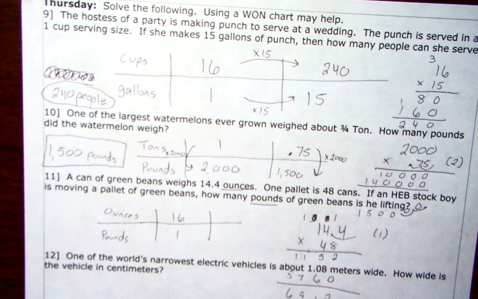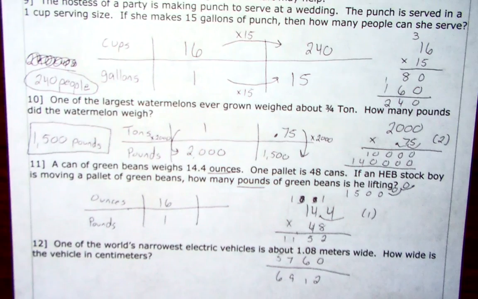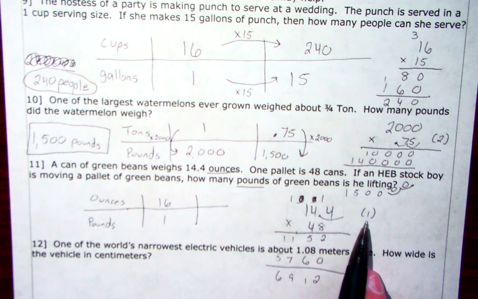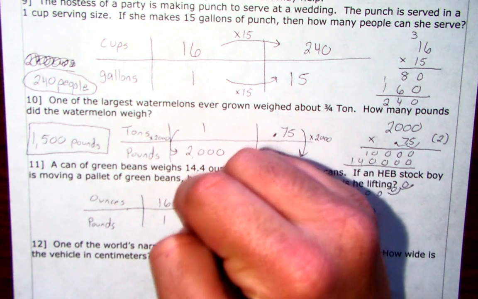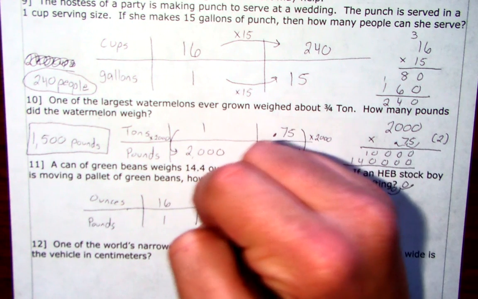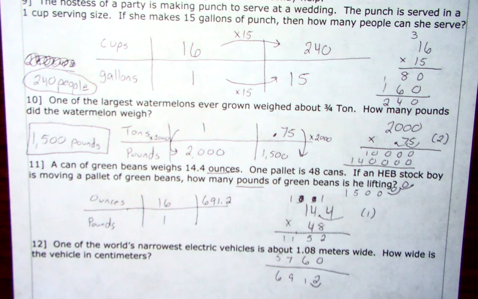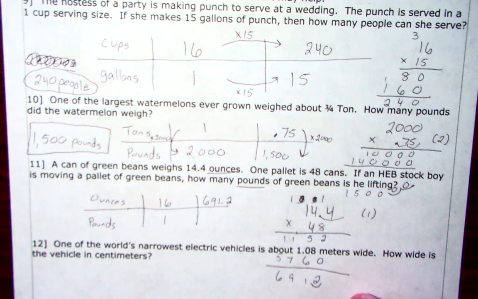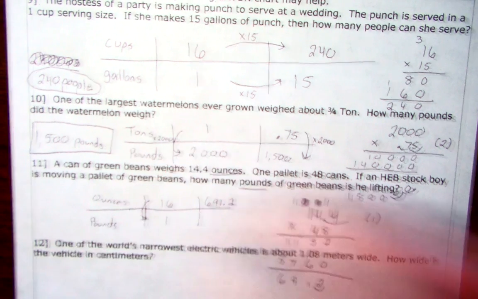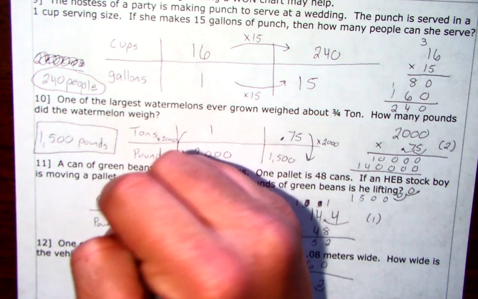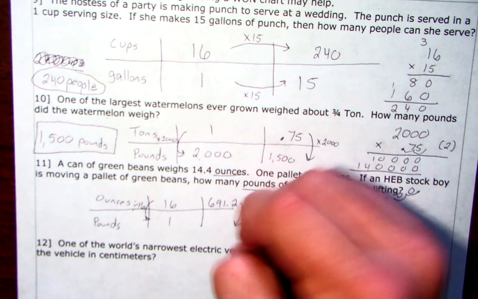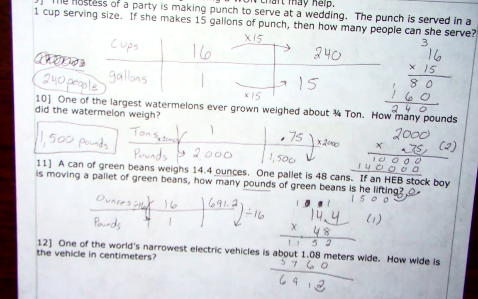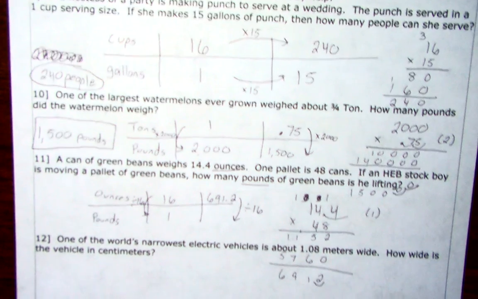You get 6912, but again I have to move the decimal back 1 place. So in reality he had 691.2 ounces. But the question says how many pounds? Well, guys, to go from 16 to 1, you have to divide by 16. So 691.2 divided by 16 will give us the answer. I'm actually going to move this to the very bottom so we can see my work.